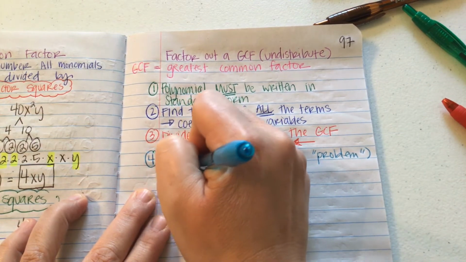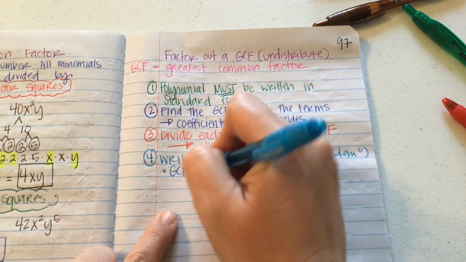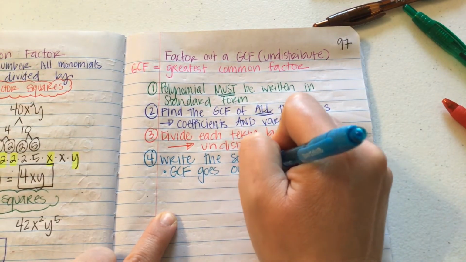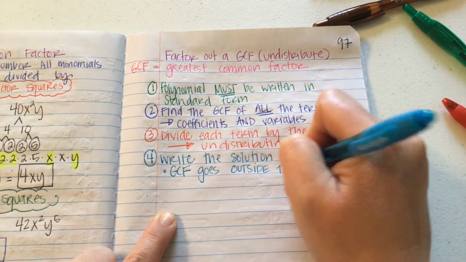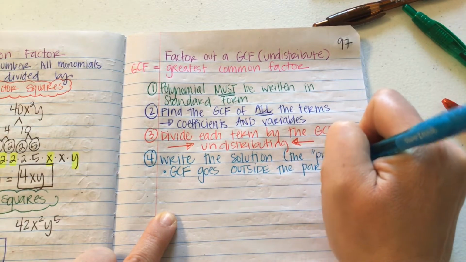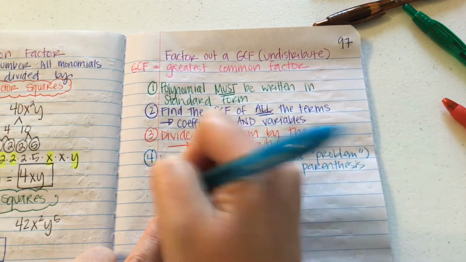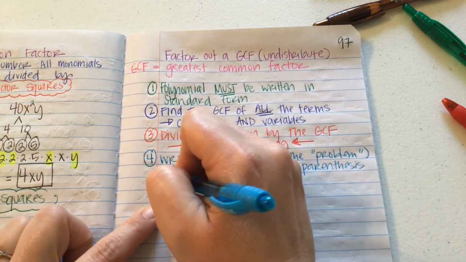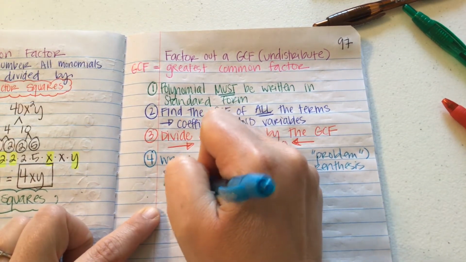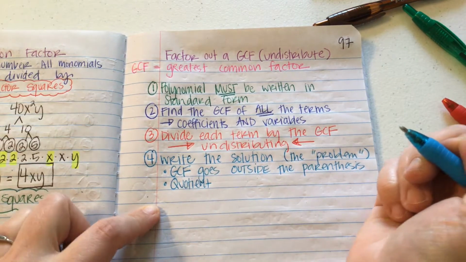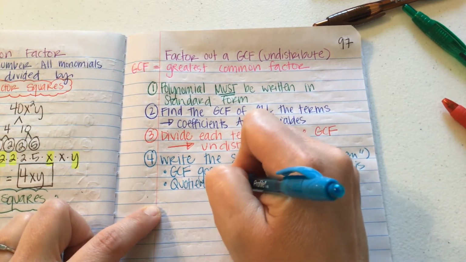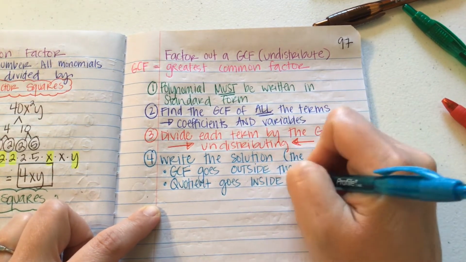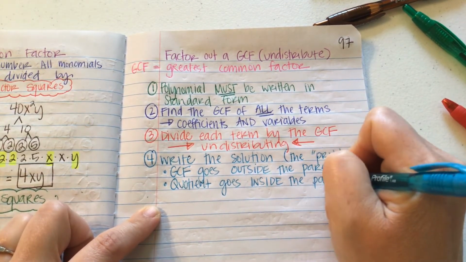Meaning the GCF goes outside the parentheses. The GCF is going to go outside the parentheses, and the quotient, the answer to the division problem, goes inside the parentheses. And I'm going to walk you through this.